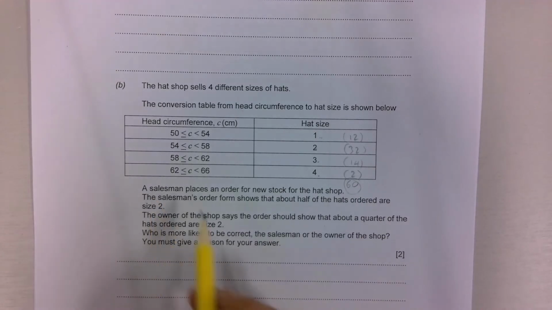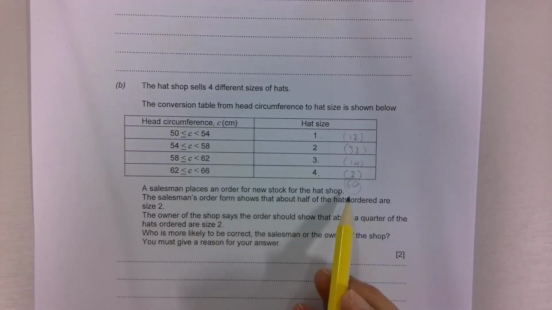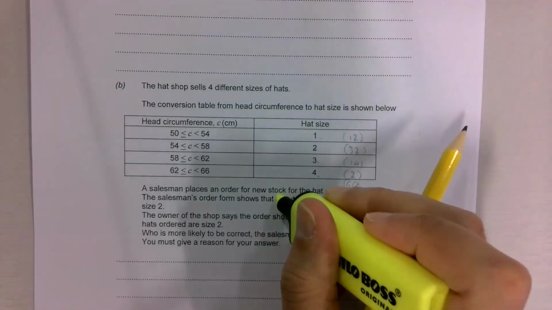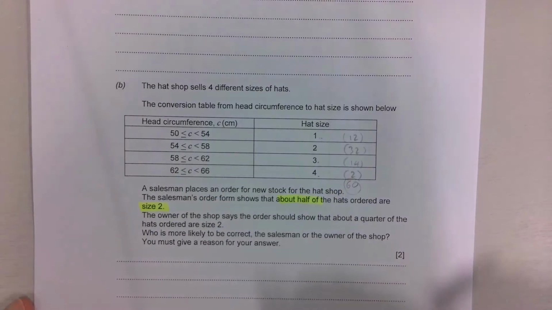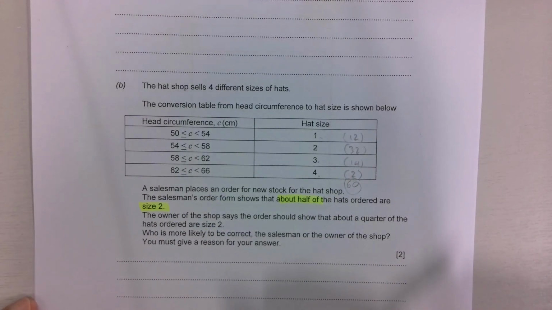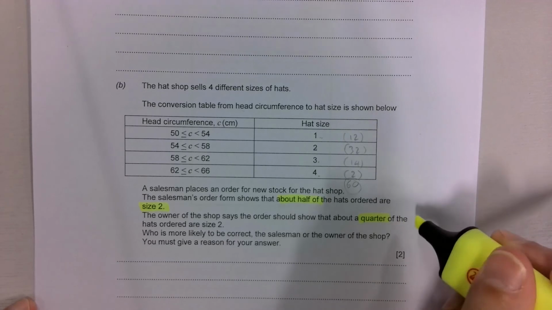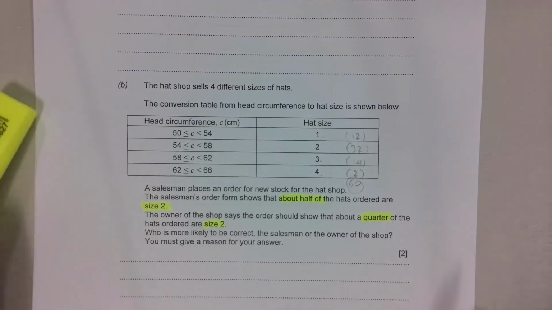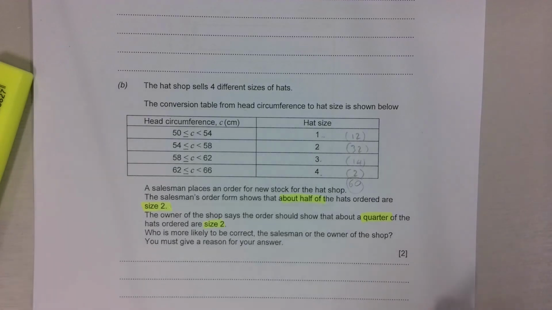A salesman places an order for new stock for the hat shop. The salesman order form shows that about half of the hats ordered were size 2. The owner of the shop says the order should show that about a quarter should be size 2. Who is more likely to be correct, the salesman or the owner of the shop? And you have to give a reason.